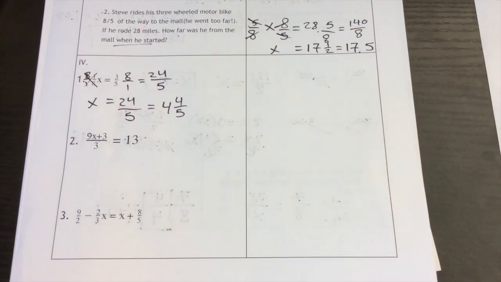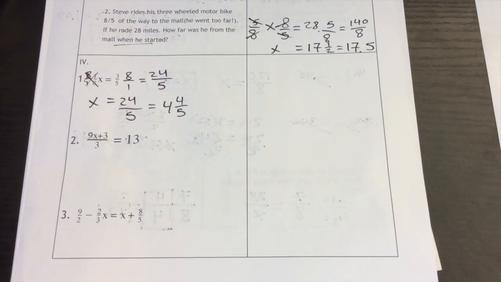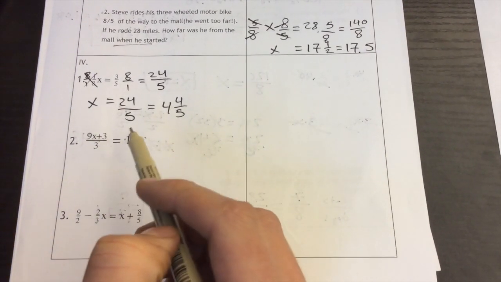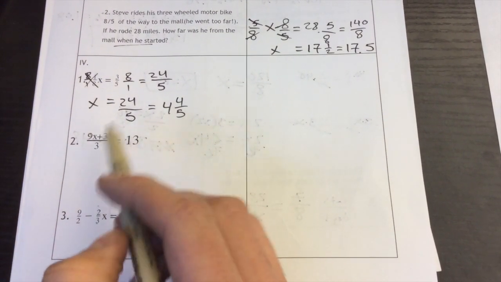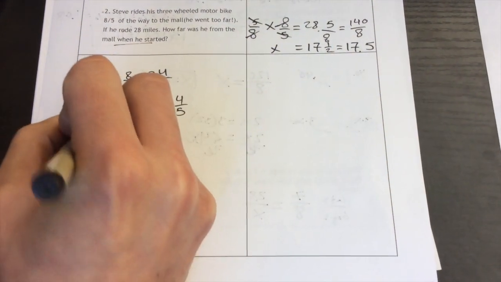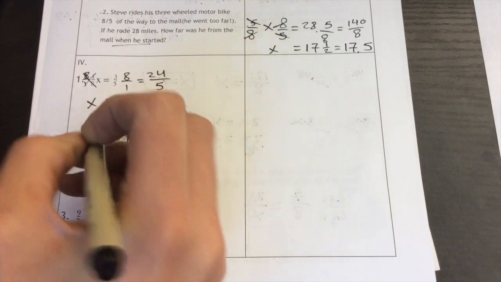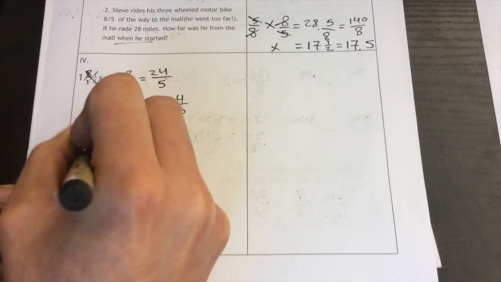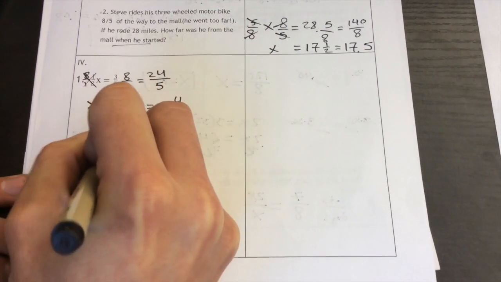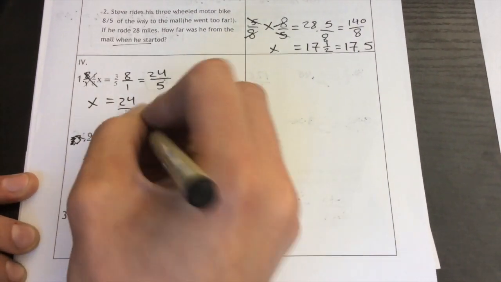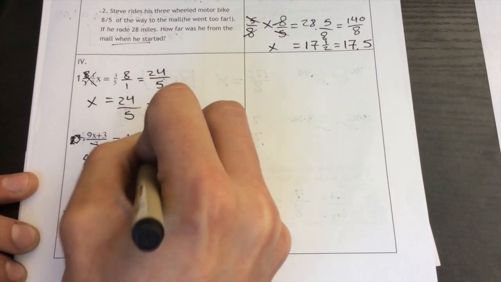Number 2, we have a denominator here. So we need to just get rid of that denominator on this one, because this isn't just a coefficient. So if I want to get rid of that 3, I'm going to multiply both sides by 3. Sorry for that. That 2 is coming in my way here. My 3's cancel out over here. I get 9x plus 3. And this equals 13 times 3, which is 39.